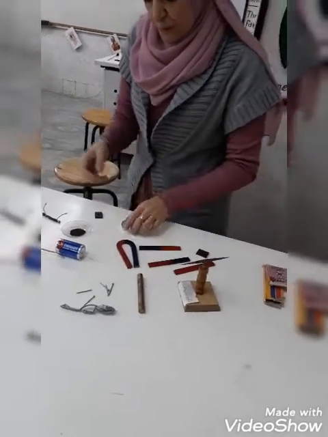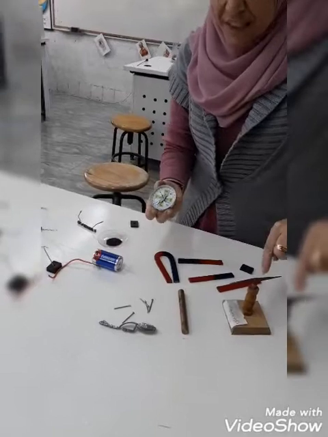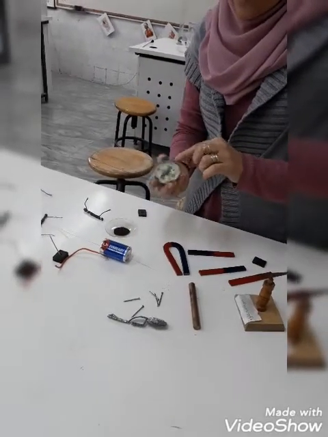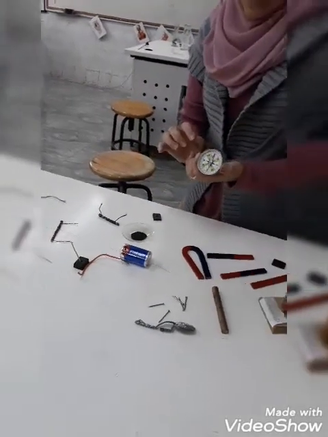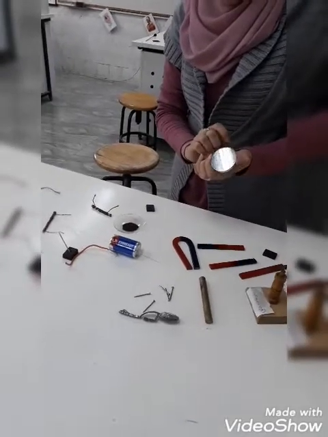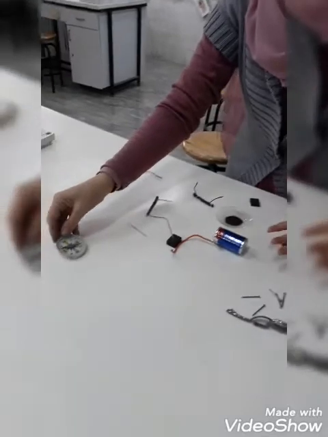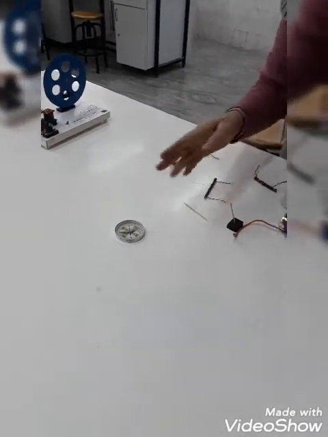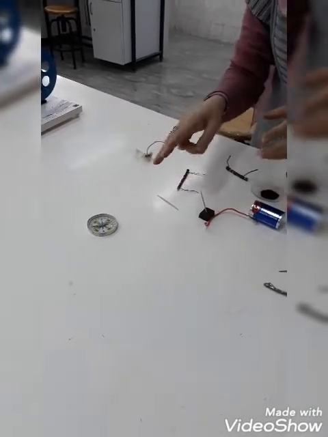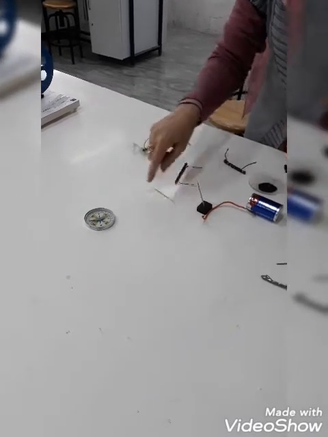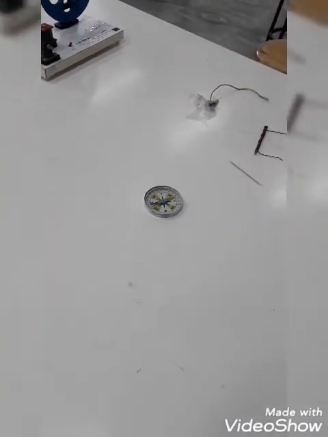If you look at this, we use the same magnetic needle to make the compass, which we use to identify the main geographical directions. It always takes the direction of north and south, as you see. It becomes fixed to north and south, and so we can identify the other directions.